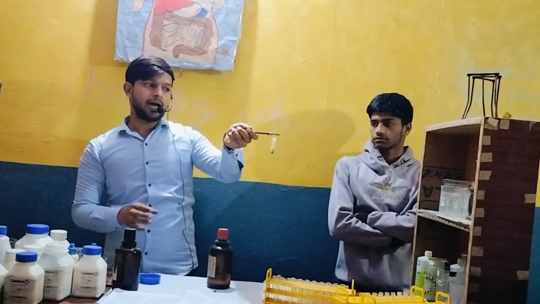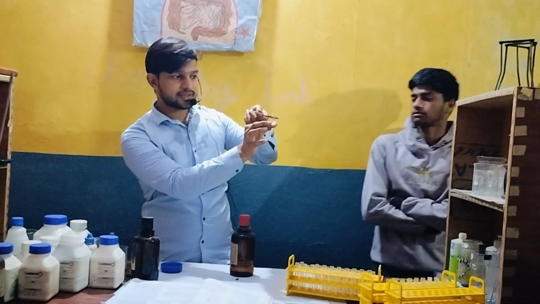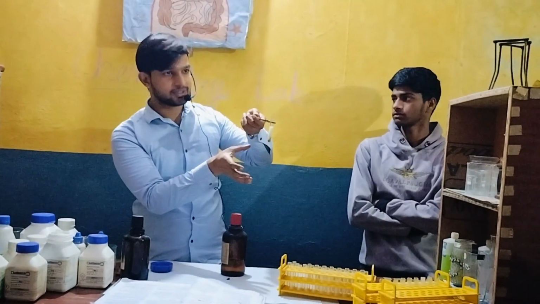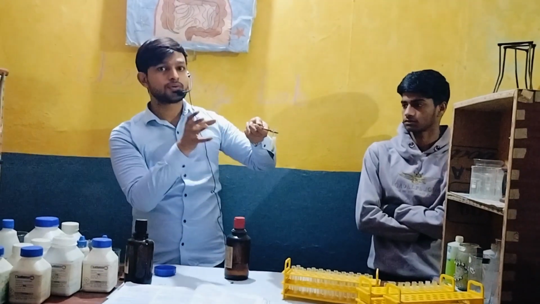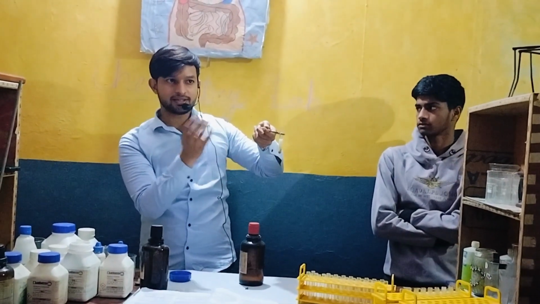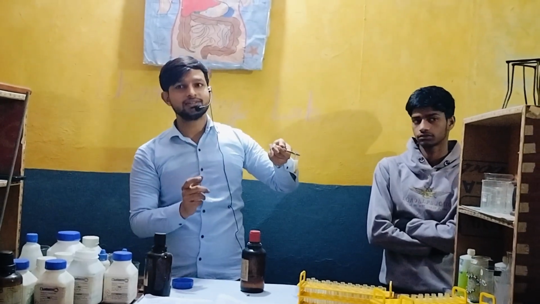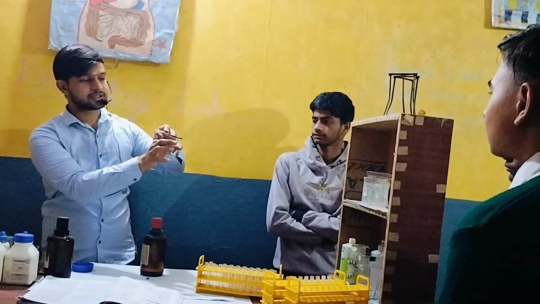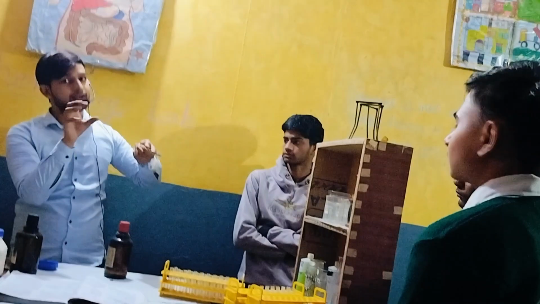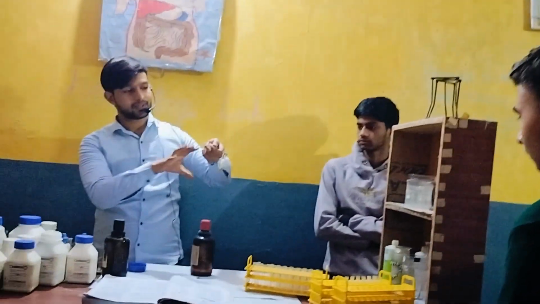Also, if you touch this test tube, it will become hot. So can you name the reaction in which the test tube becomes hot? Right, it is an exothermic reaction, the reaction in which heat comes out from the test tube.